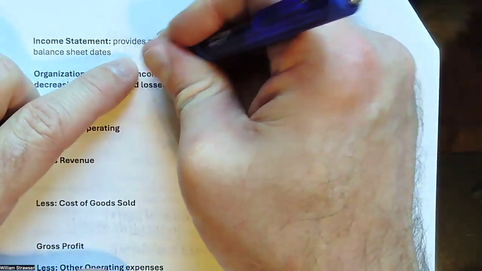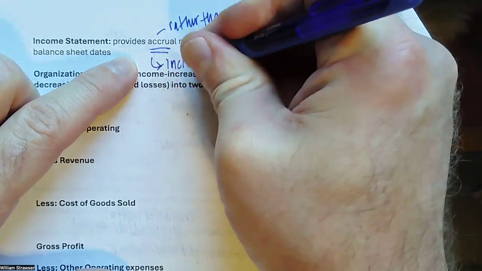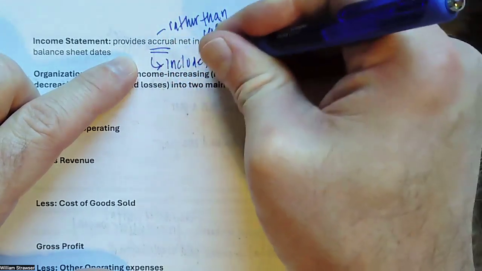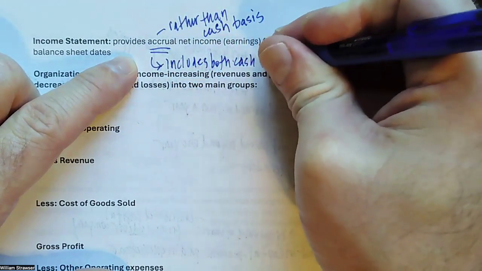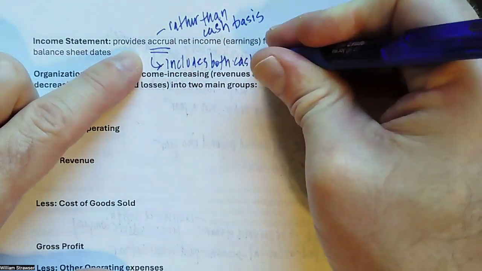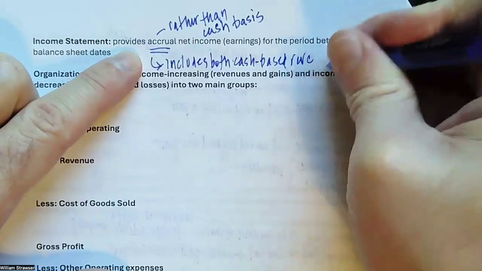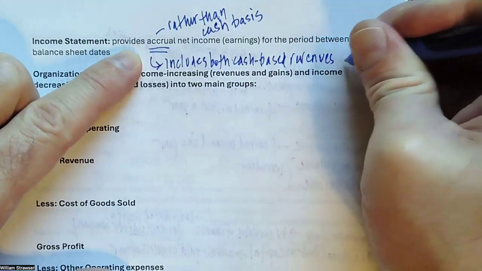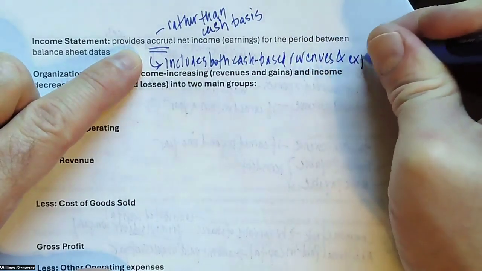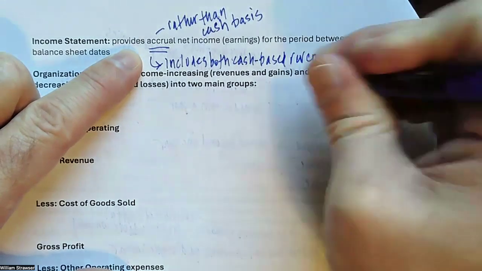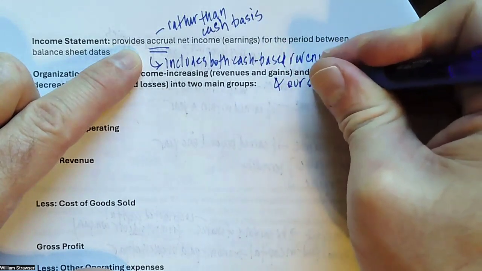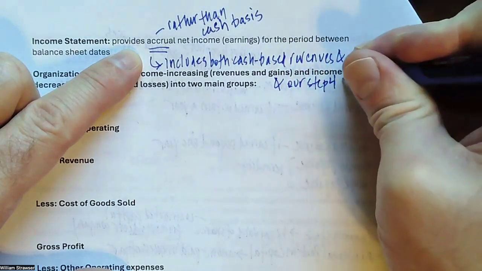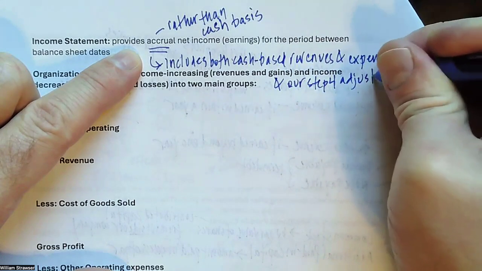So we're actually including with accrual both cash-based revenues and expenses, and our step four adjusted revenues and expenses.